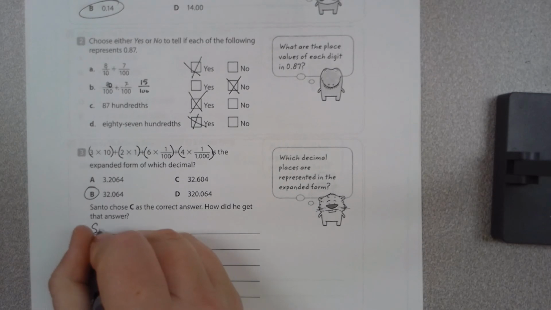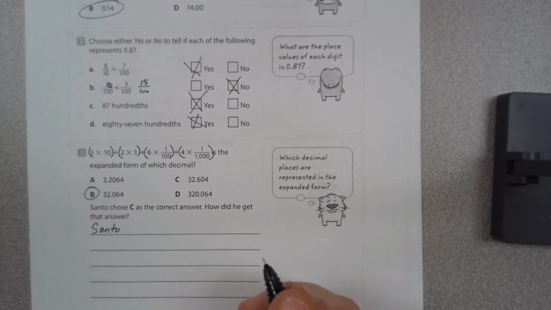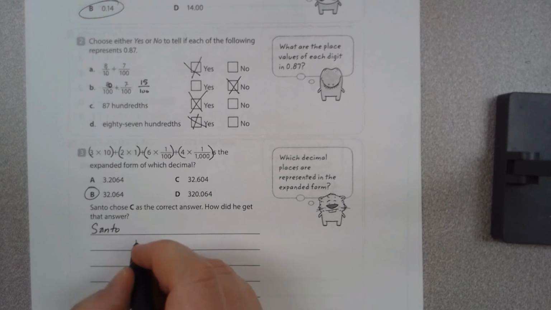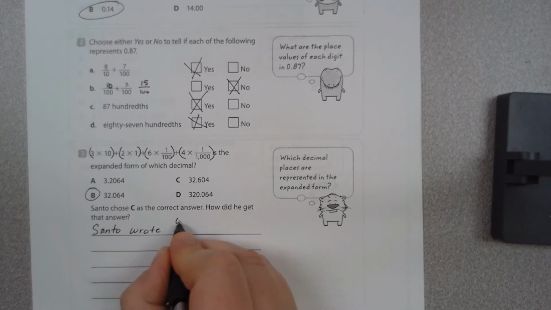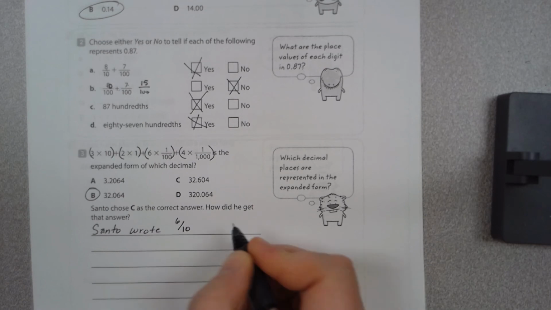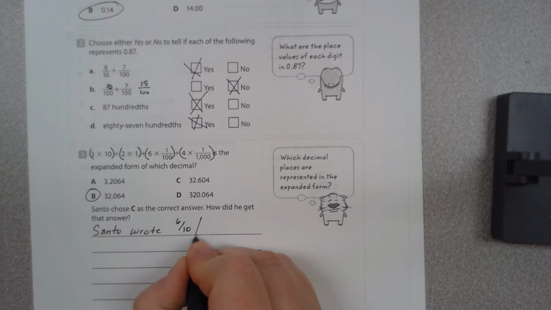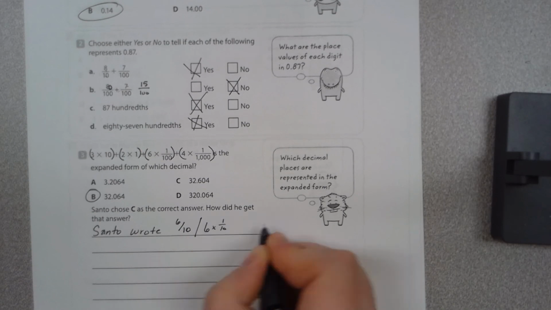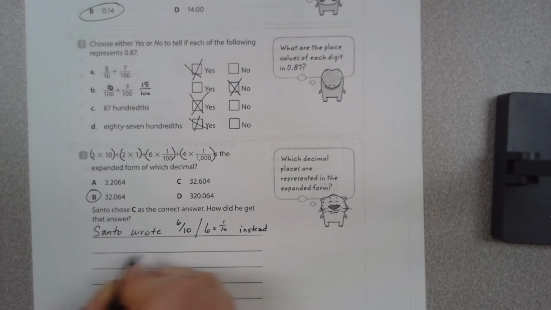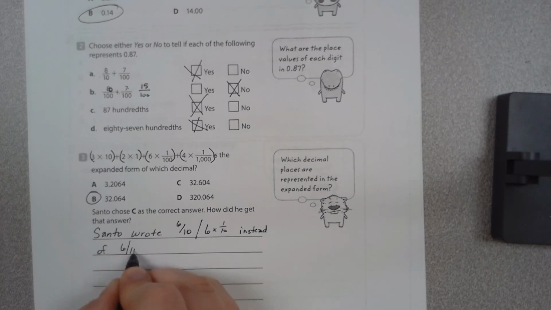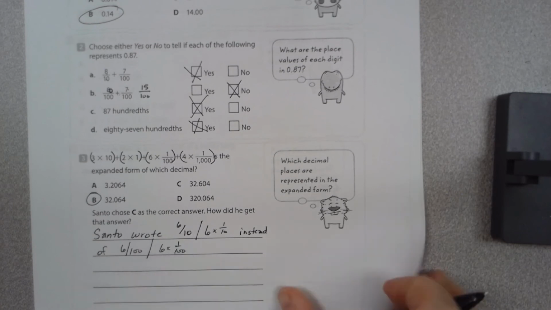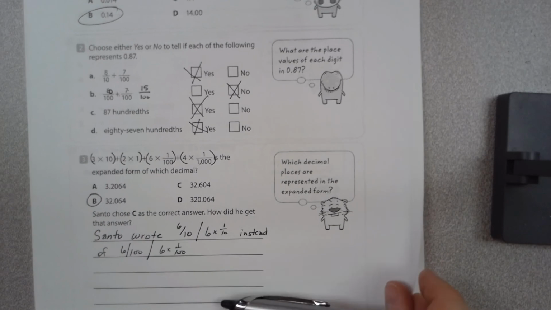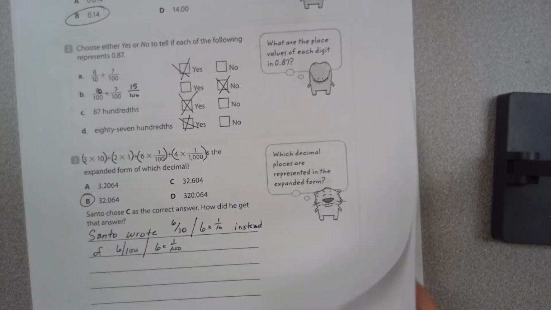So, Santo wrote 6 over 10, or we could do 6 times 1/10 instead of 6 hundredths, or 6 times 100. Okay. All right. That's why you have to be very careful when you start with your fractions.